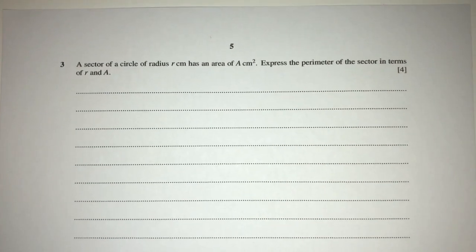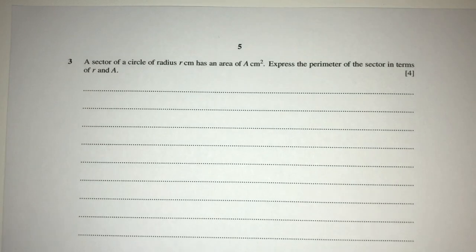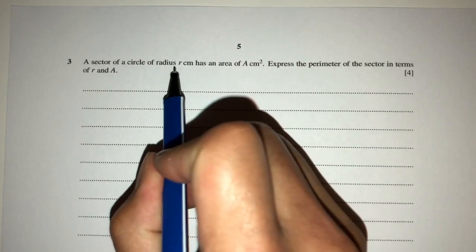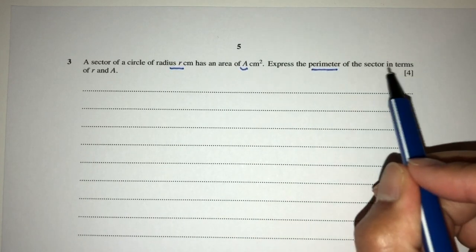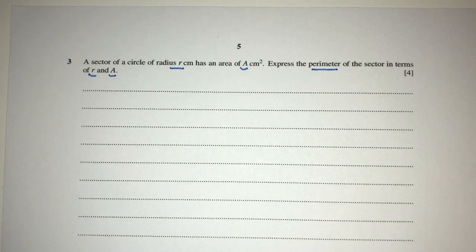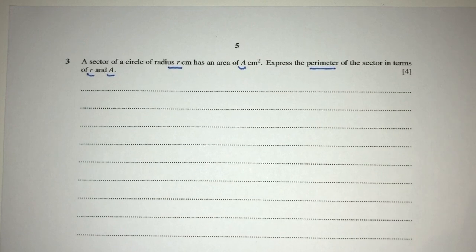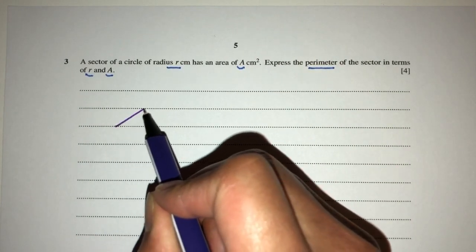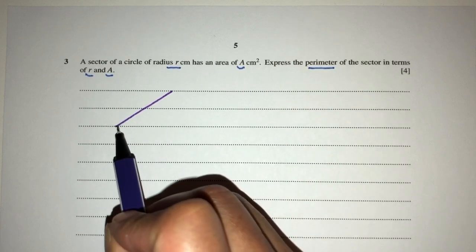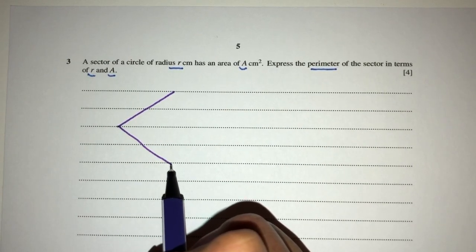Okay, so now let's move on to question number 3. A sector of a circle of radius r has an area of A. Express the perimeter of the sector in terms of r and A. First things first, we have to know what a sector of a circle is. It is a piece of a circle. Let's take this shape as an illustration of what we are trying to find.